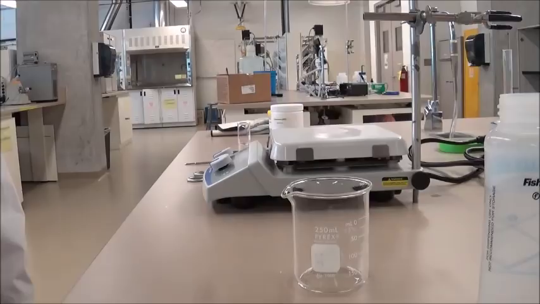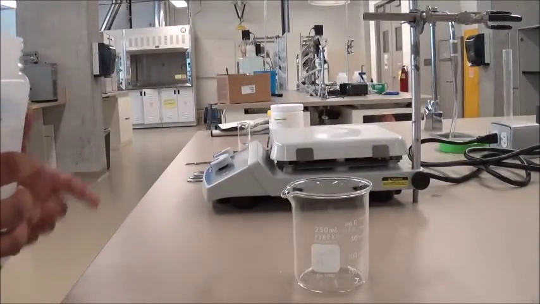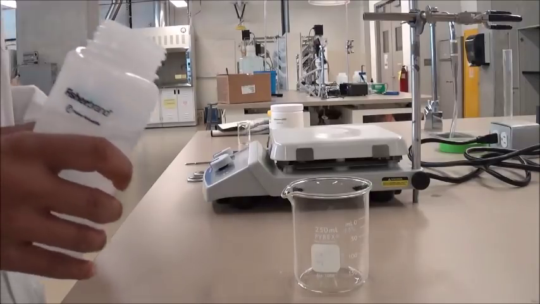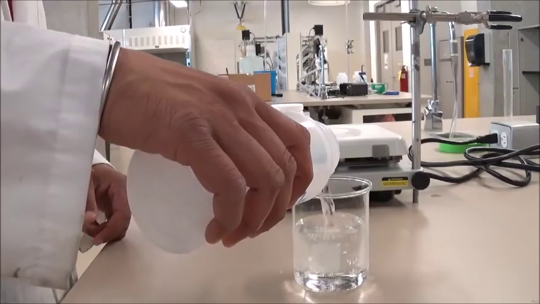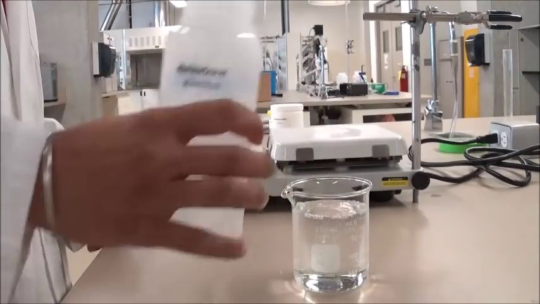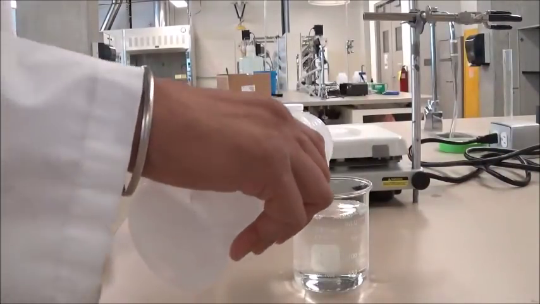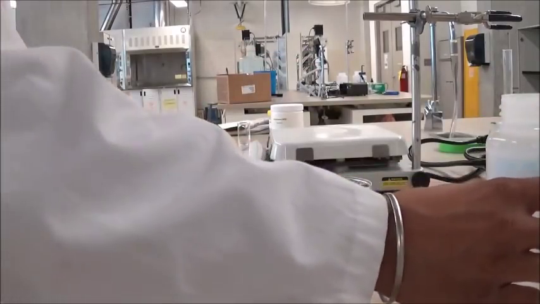To begin our experiment, we'll be preparing a hot water bath. And this will be done by placing some water in a 250 milliliter beaker and then heating it up on the hot plate. So first, we'll be filling our 250 milliliter beaker with some water. This much should be good.